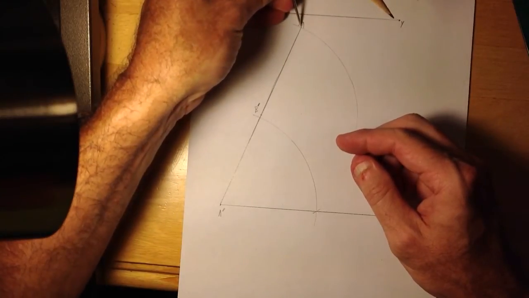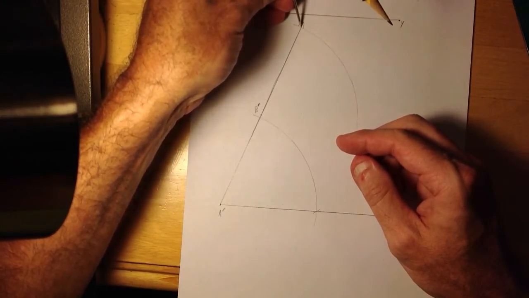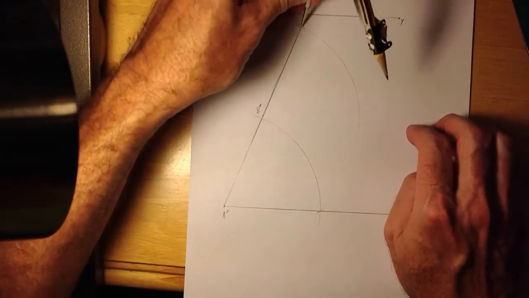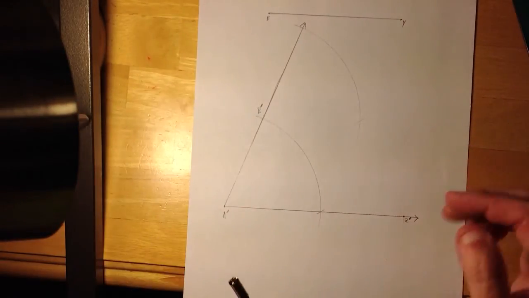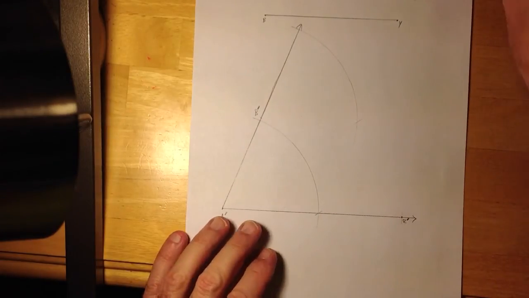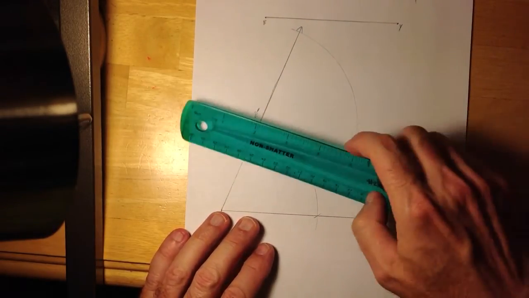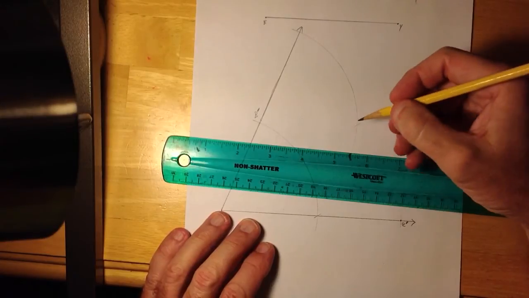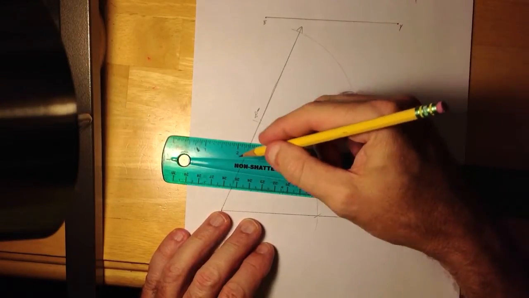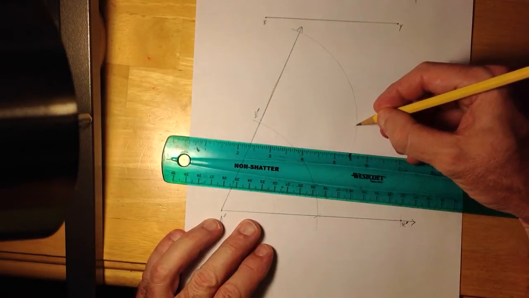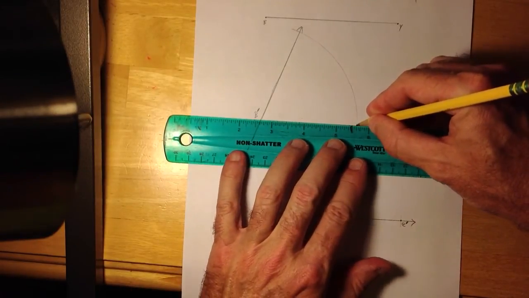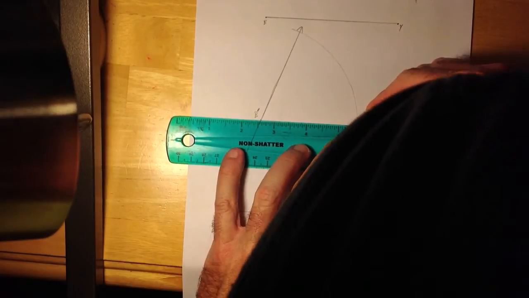Then I'll move my needle up to this X. And X marks the spot here. Okay, good. Now I need to connect this X to B prime so I can get my parallel lines, because I've duplicated the angle at A prime. Okay, there we are. Over to B prime.